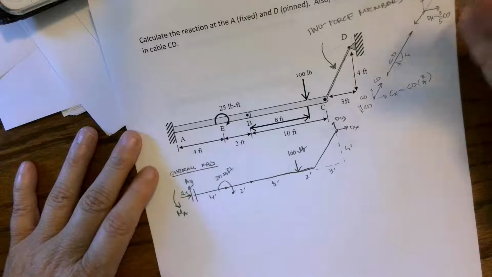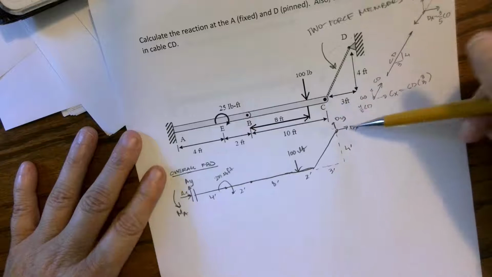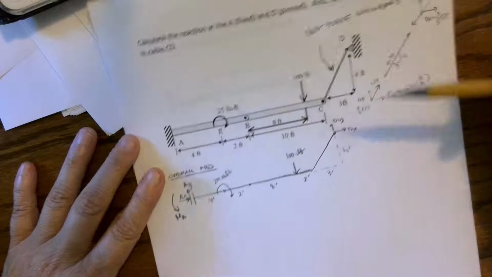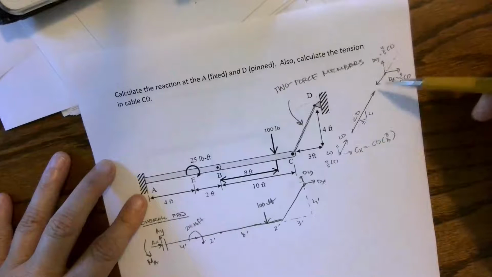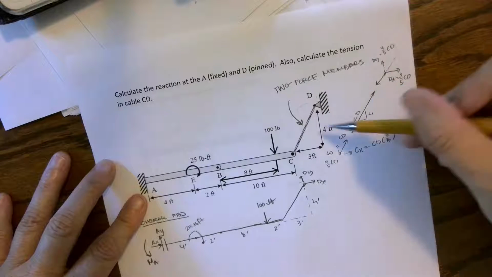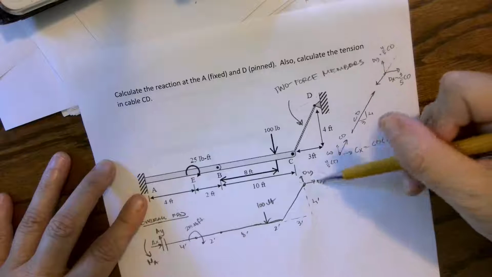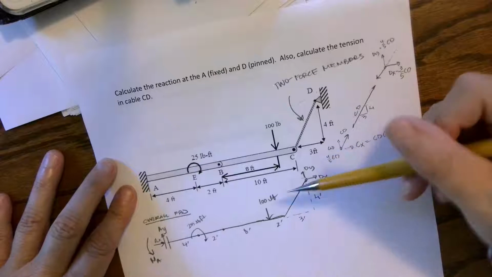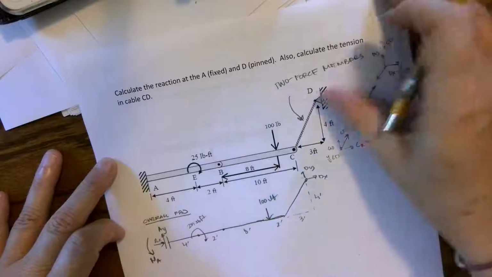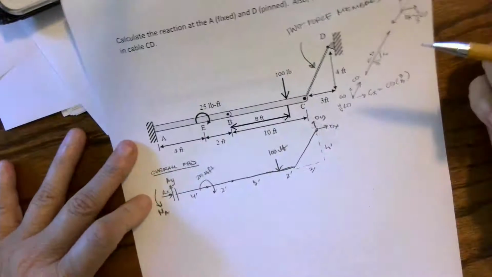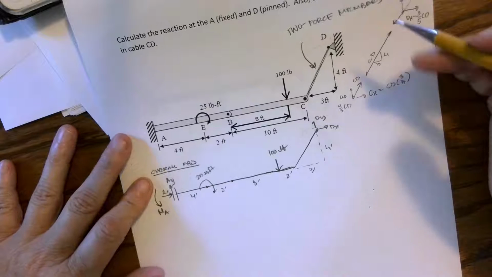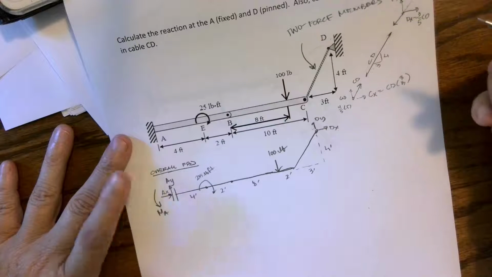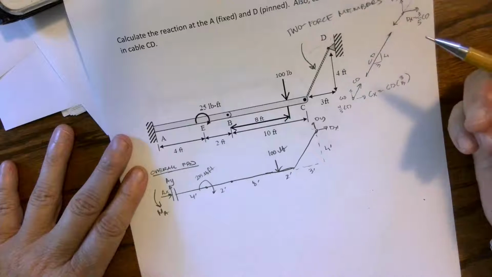But we don't really have 5 unknowns because we know the relationship between dx and dy. They have this relationship with this tension cable, and they are both a function of that tension. So really, we could say we have the unknown tension and these unknown forces over here at the wall, which is 4 unknowns. I only have 3 equations of equilibrium, so I have to start somewhere.